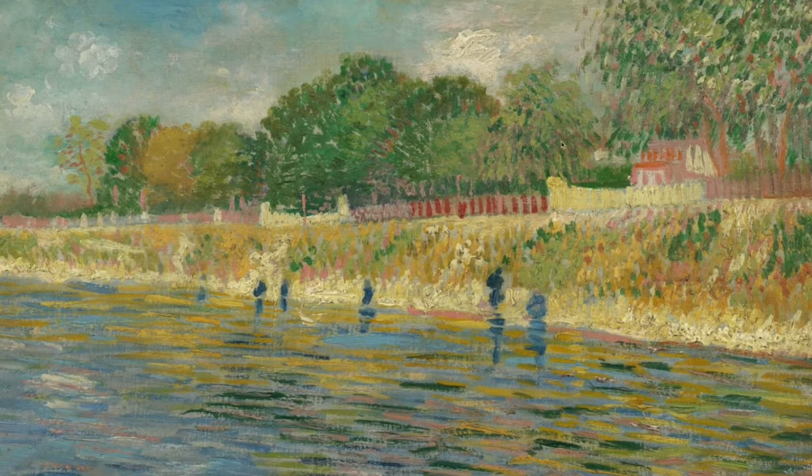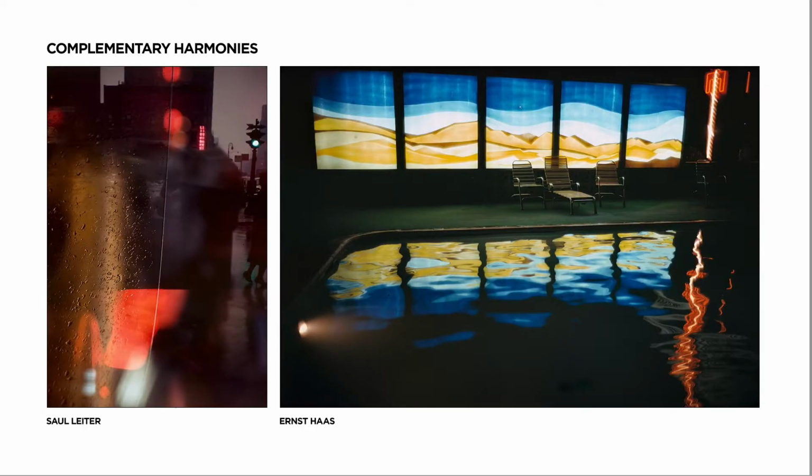So here we have another example of Van Gogh, and this is more of a landscape, obviously. But again, it's the use of the greens against the reds and the oranges against the blues. It's just fantastic use, and this really shows us the makeup of the image in the painting, and how they were very deliberate about what they were doing. So let's make this relevant for photography.